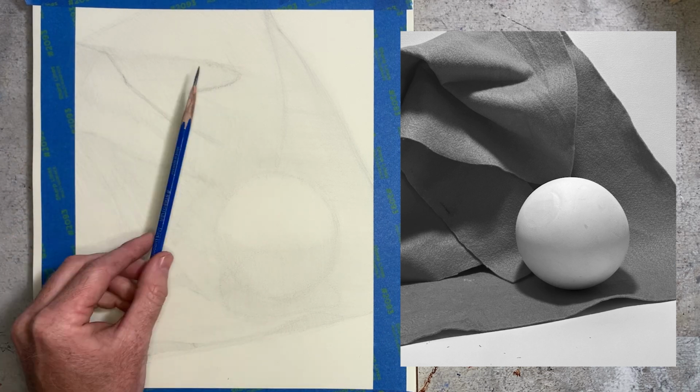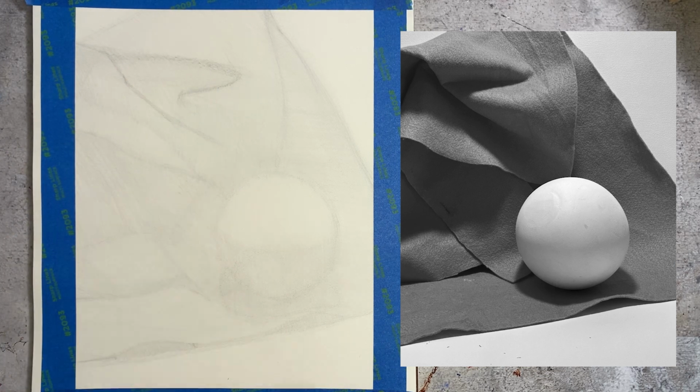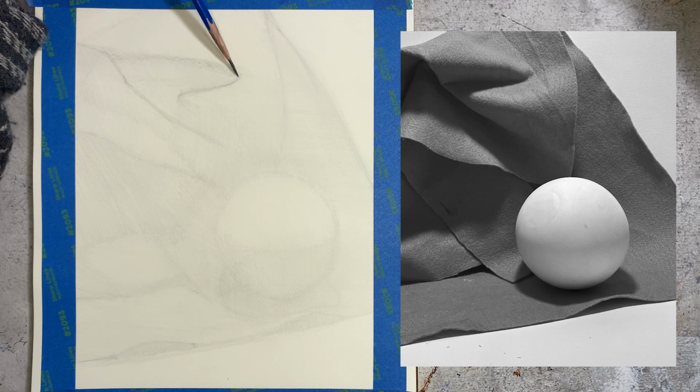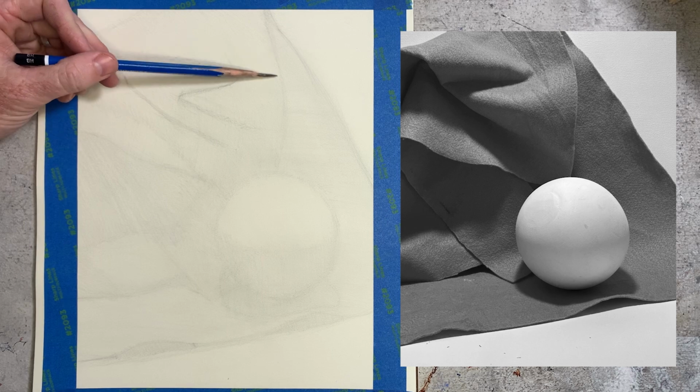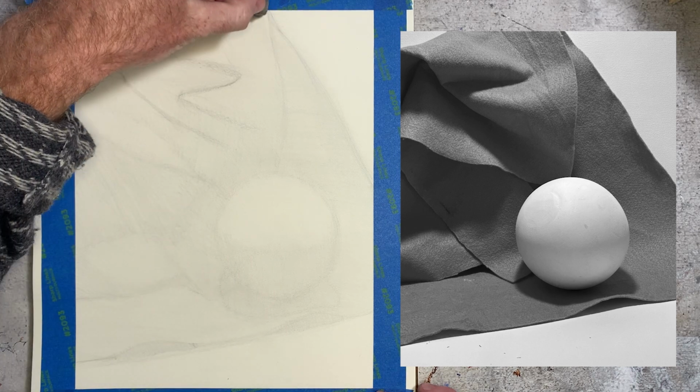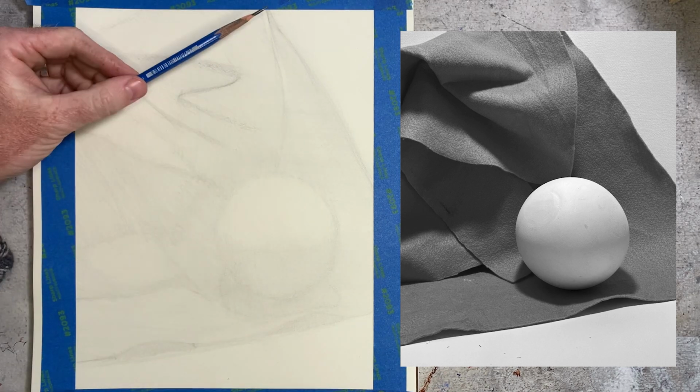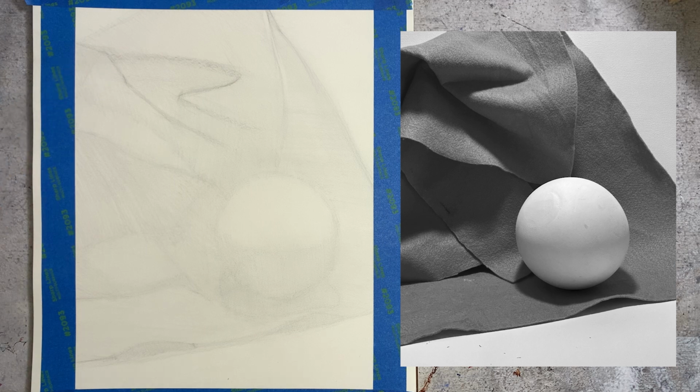And I'm going in a little darker now, a little bit more sure of where things are going to land. With each pass that I make, I get a little bit more certain about where things are going, but I'm never totally trusting or locked in with those until the very end of the drawing.